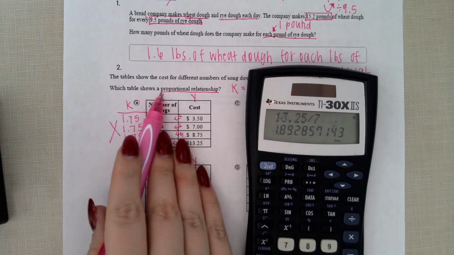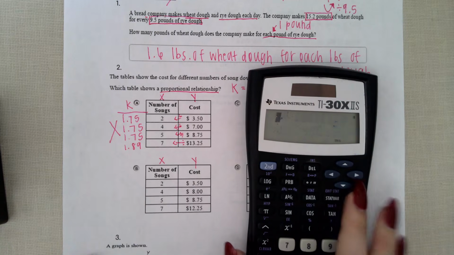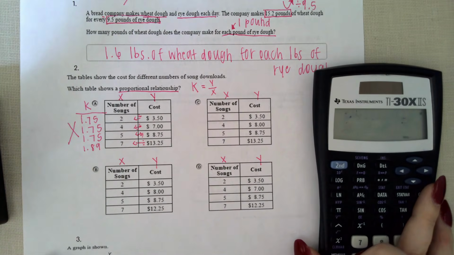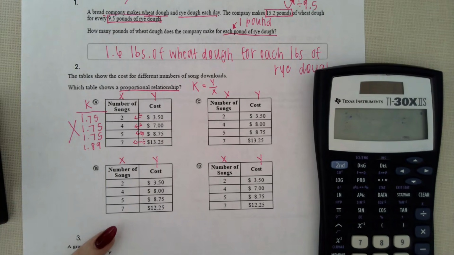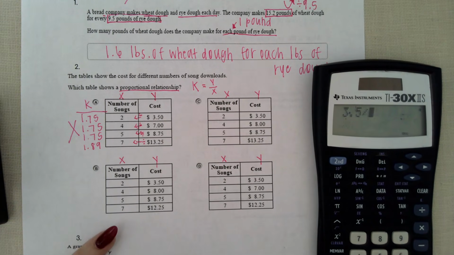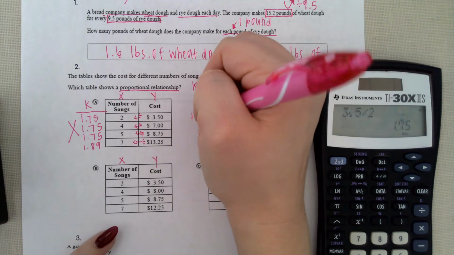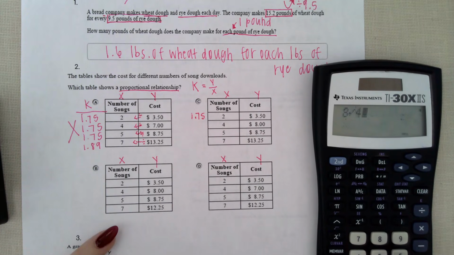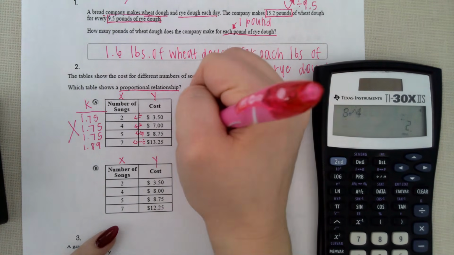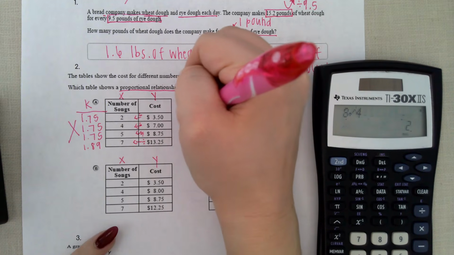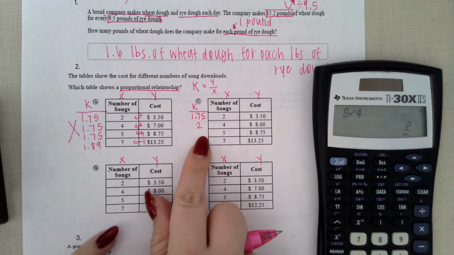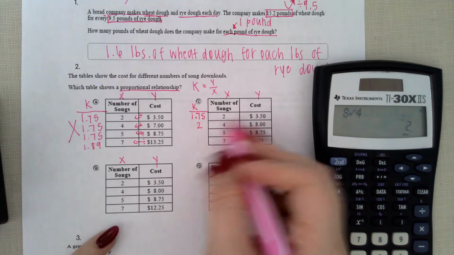And this is asking which table shows a proportional relationship. So then let's go on to the next one. I'm going to do 3.5 divided by 2. Oh, okay. I'm getting 1.75 again. Then I'm going to do 8 divided by 4, I get 2. This automatically tells me that there is not a proportional relationship between these.